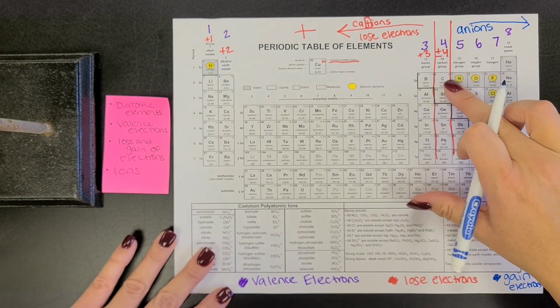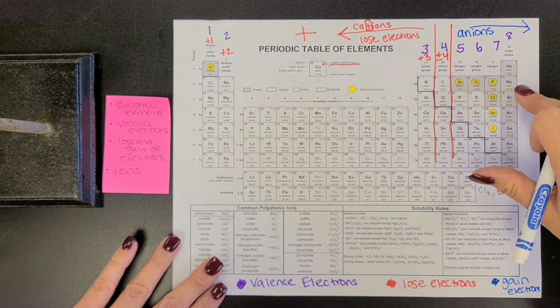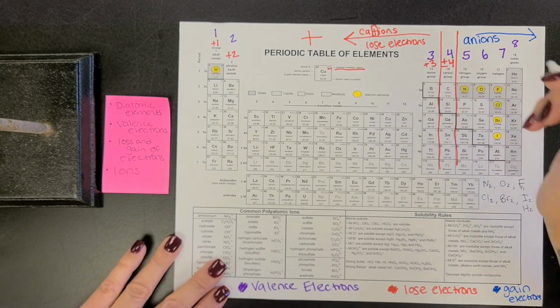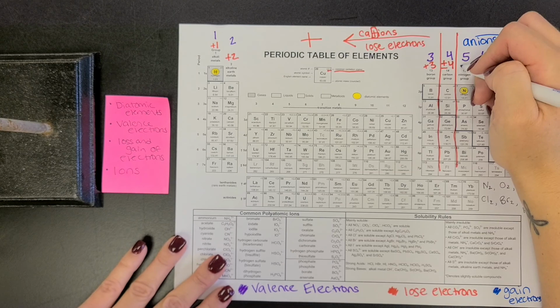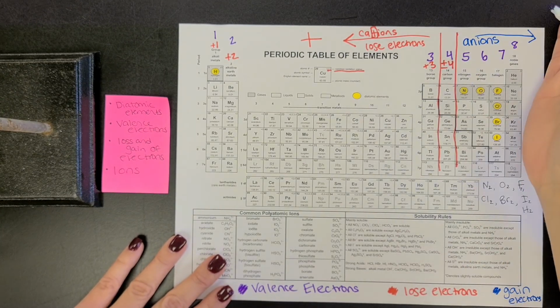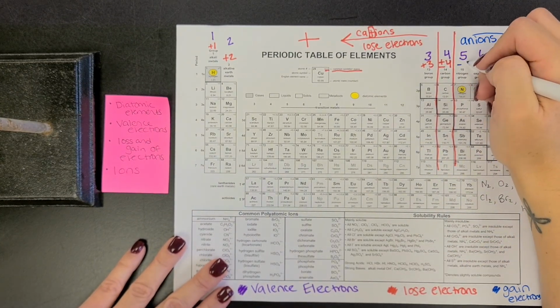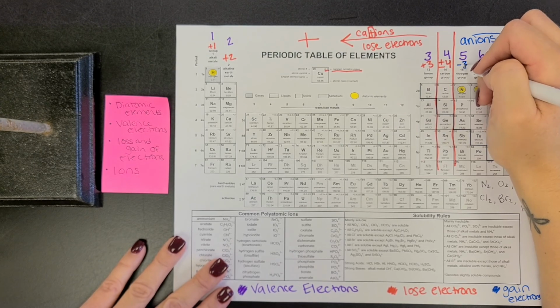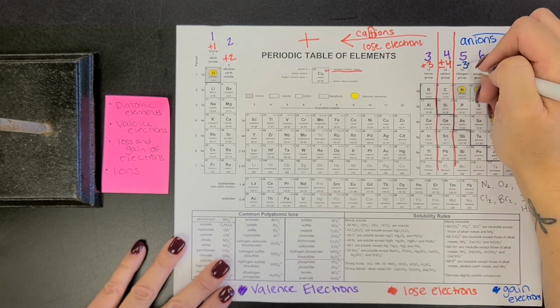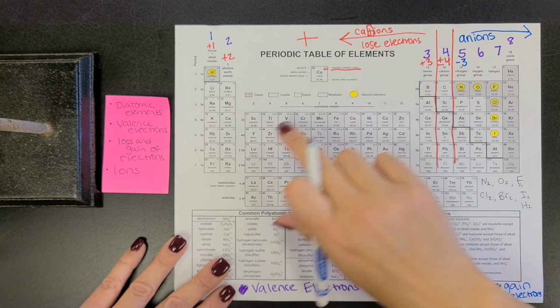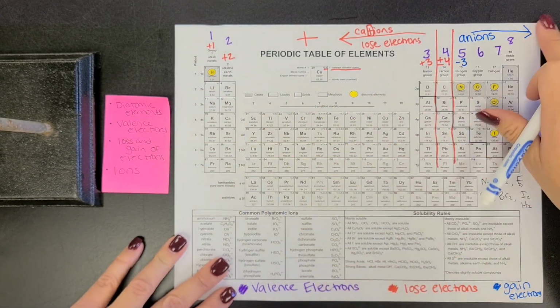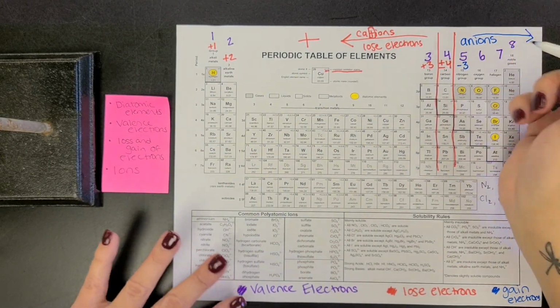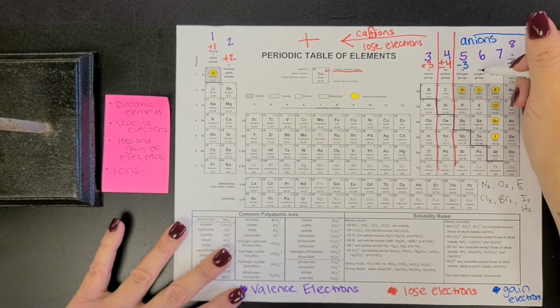Group 15 is 3 away from the noble gases, so they need to gain 3 electrons. When you gain electrons, you're going to be more negative than positive. So you have a negative charge of -3. The numbers I'm writing here with the pluses and the minuses are charges. So charges is going to be an important word.